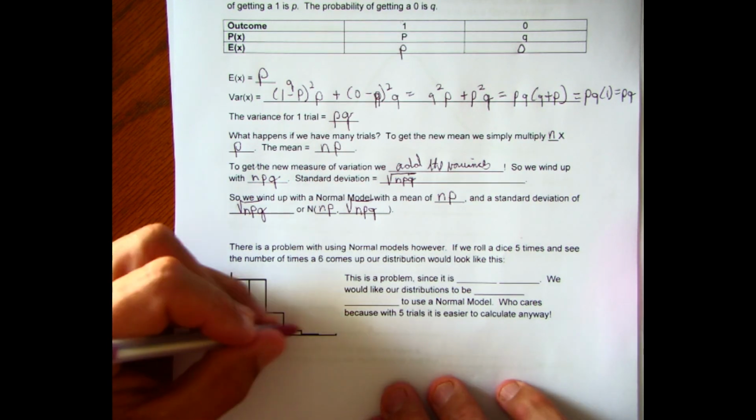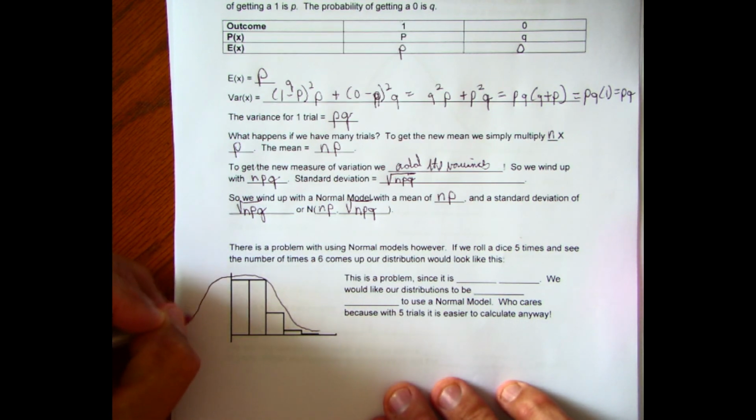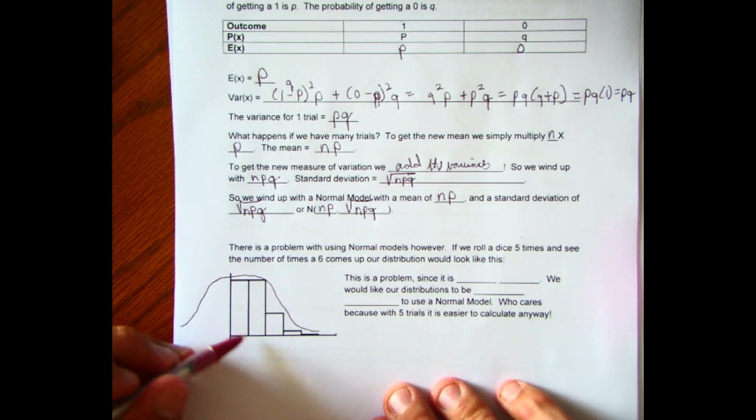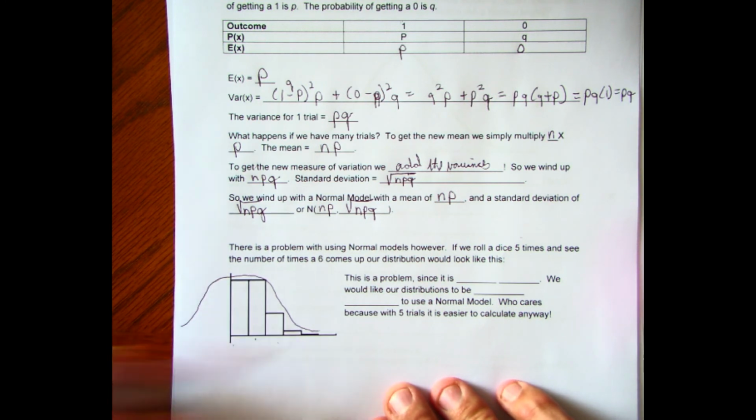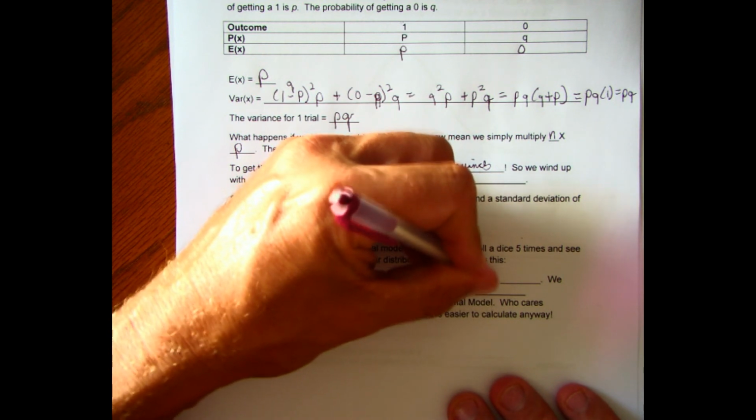However, there's a problem. If we roll a dice 5 times and see the number of times a 6 comes up, our distribution would look like this. It kind of cuts off the distribution. The other half of the distribution is over here. But this is 0, and this is 1, and this is 2, and this is 3, and this is 4, and you can't get a negative outcome. You can't have a 6 come up negative 1 time, so the problem is this thing is skewed right.